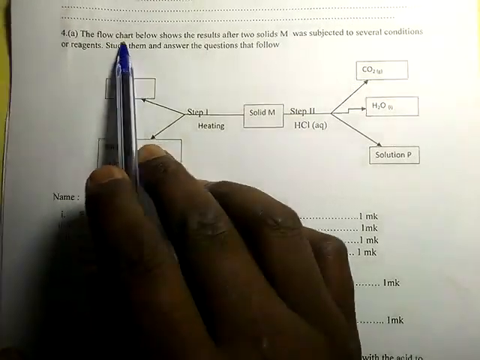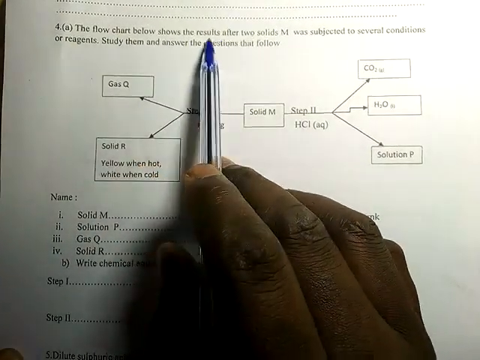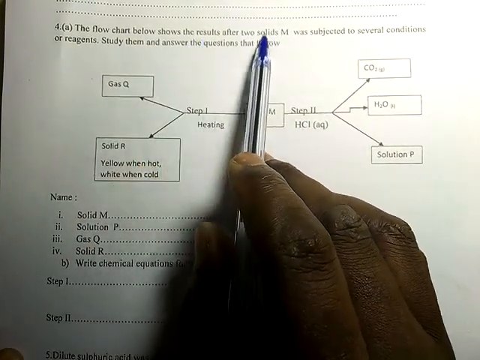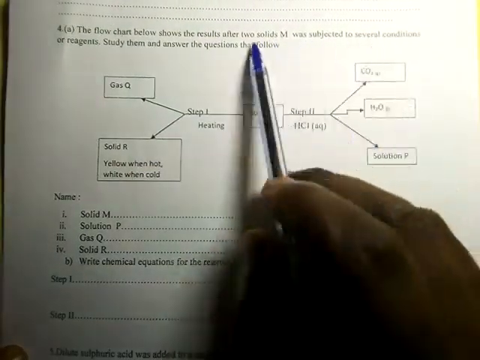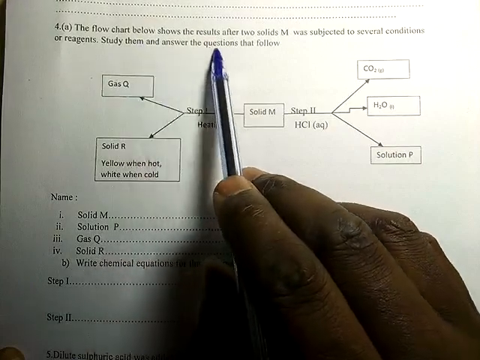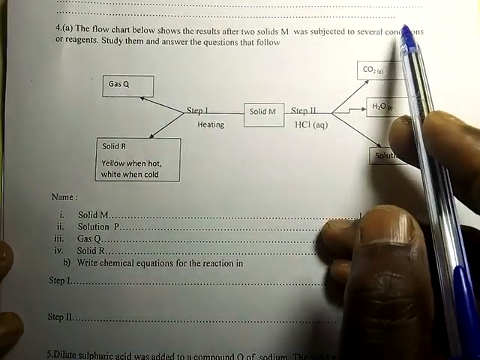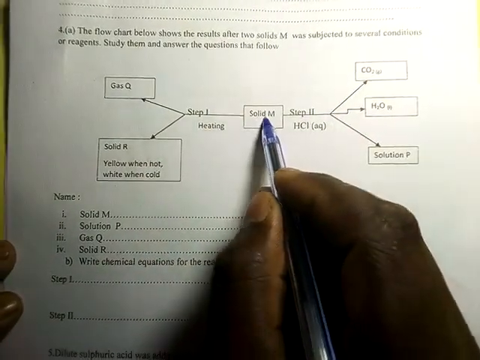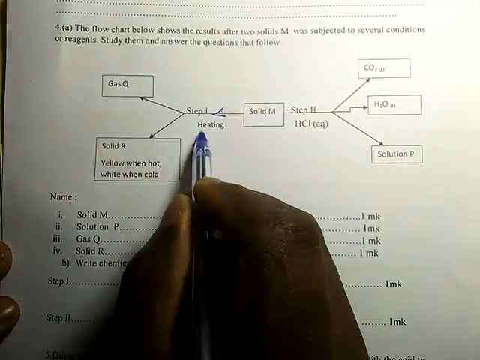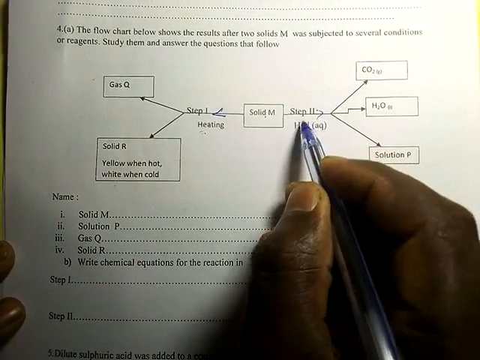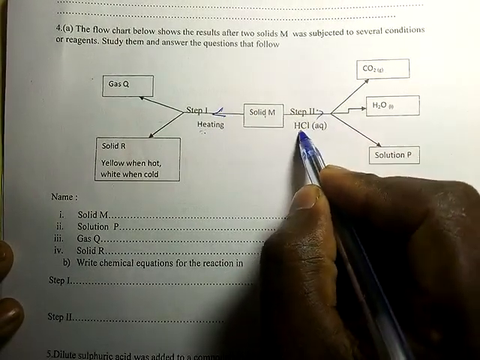The flow chart below shows the result of two solids. M was subjected to several conditions or reagents. Study and answer the questions that follow. So we have solid M undergoing this direction. It is undergoing heating. This direction is reacting with HCl.